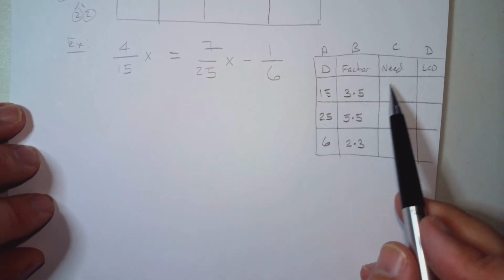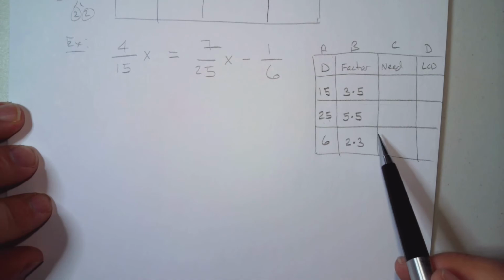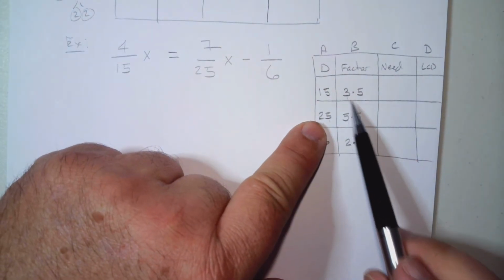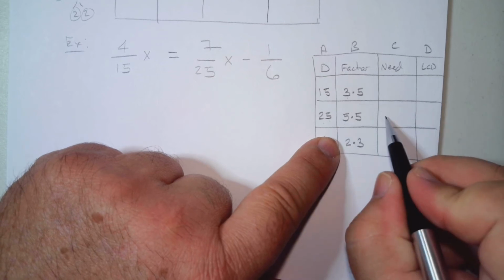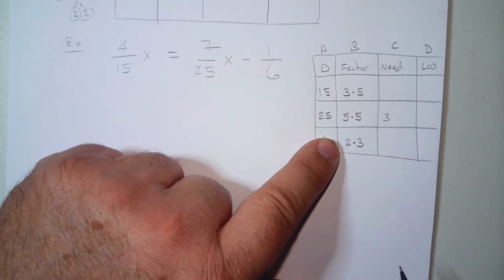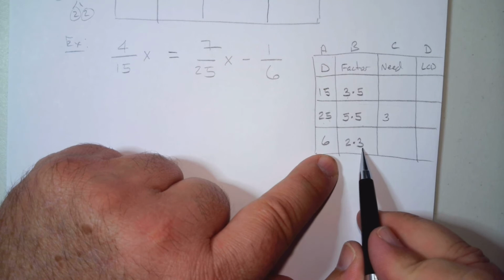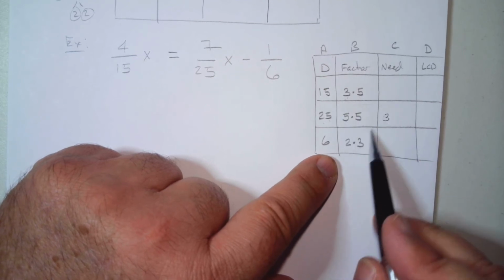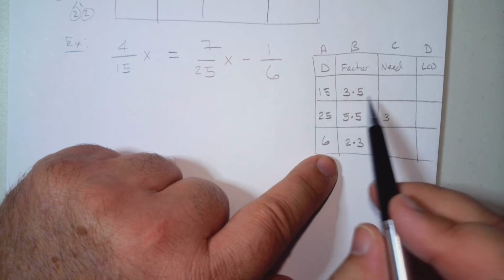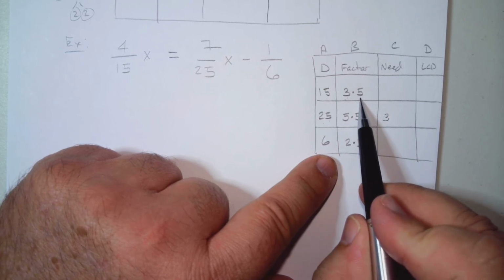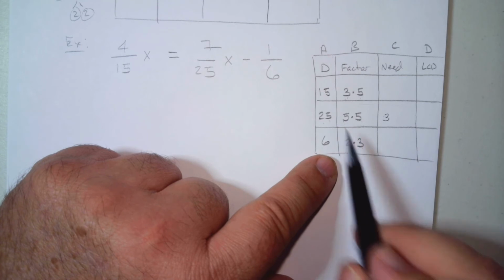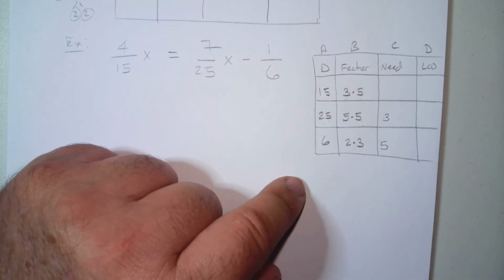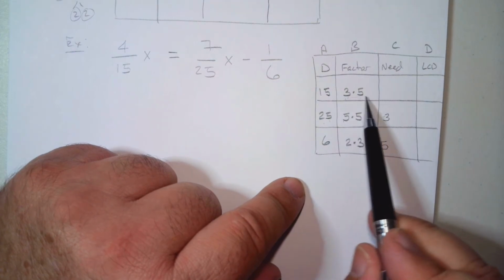Okay, so let's begin. Let's fill in the needs column. This first one has a 3. Does this one have a 3? No, so it needs a 3. Does this one have a 3? Yes. So all 3 of these have one 3. This one has a 5. This one has a 5. This one doesn't, so it needs a 5. Okay, that's all for the first one.